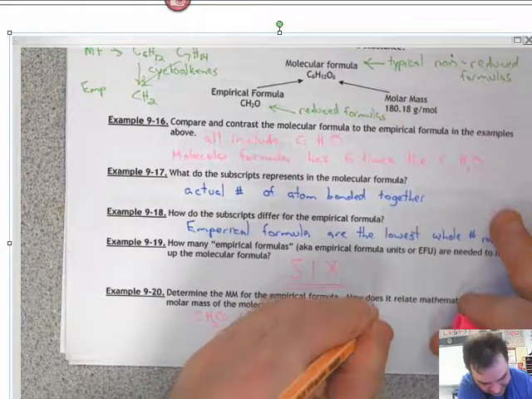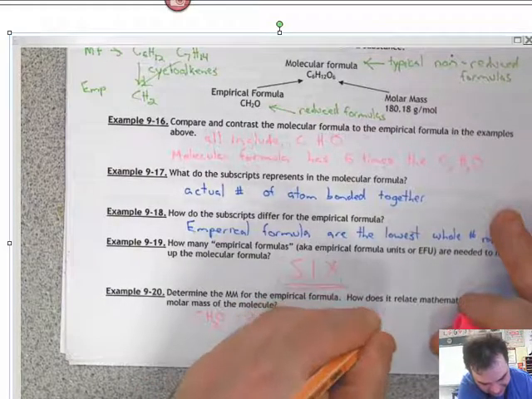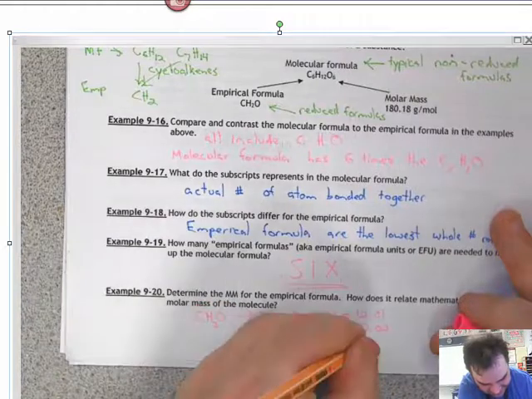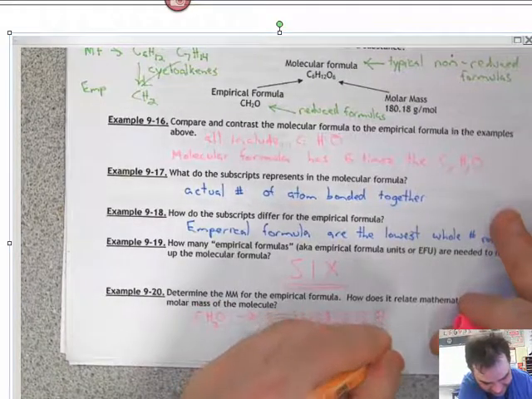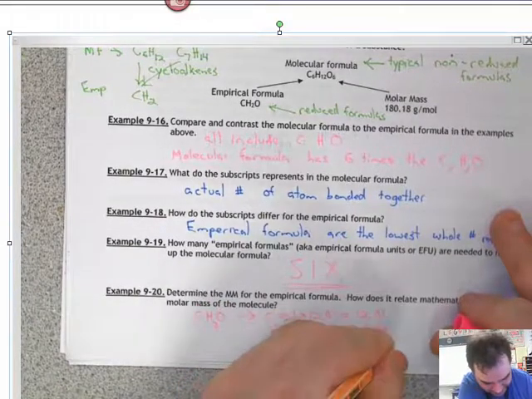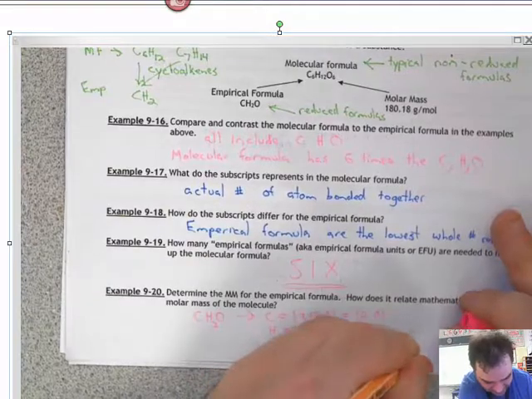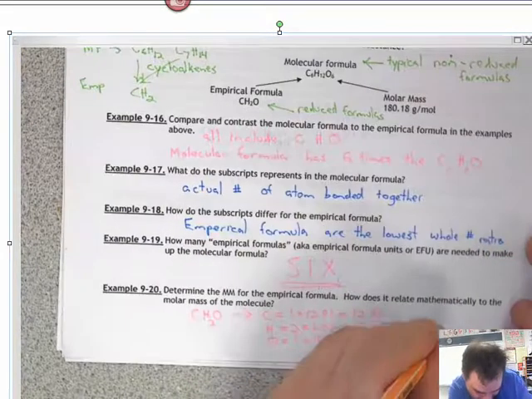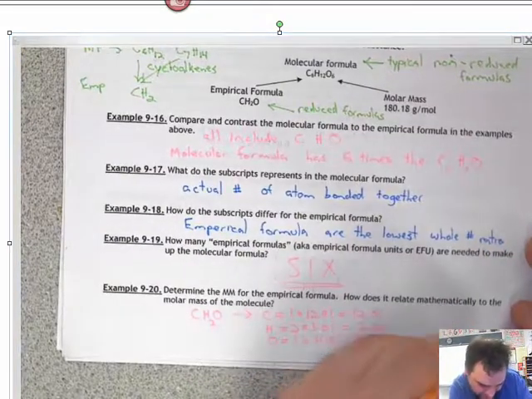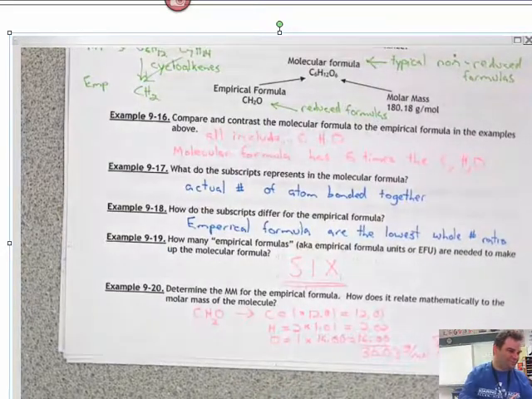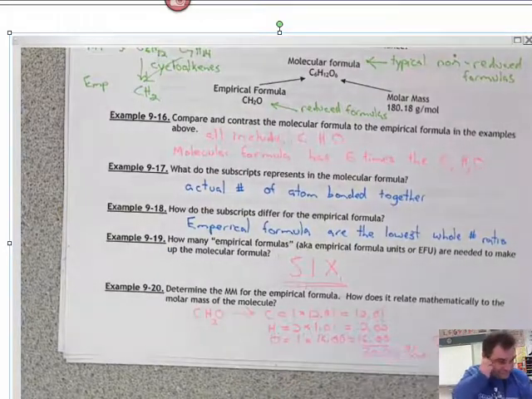So this is 12.01, this is 2.02, this is 16.00. It adds up to 30.03 g/mol. That is for the empirical formula. Okay.